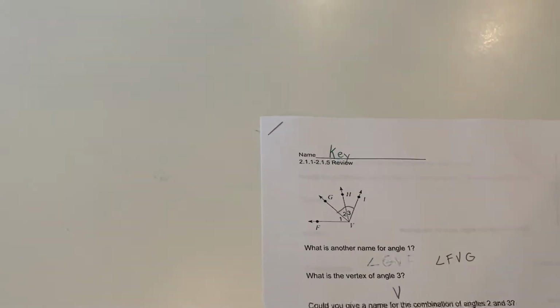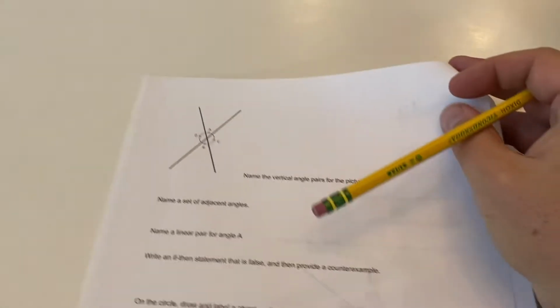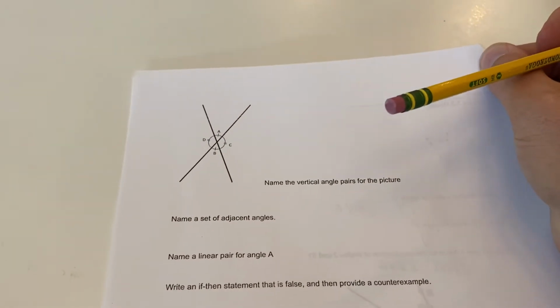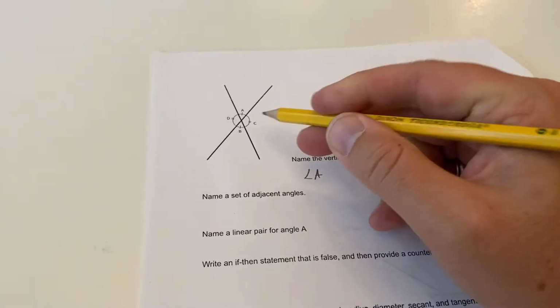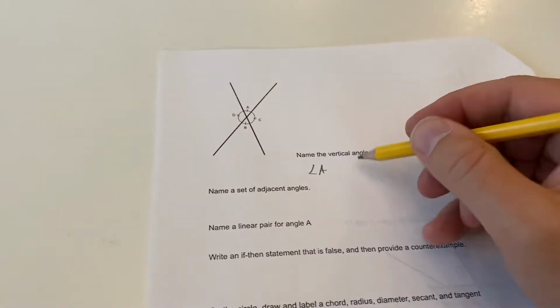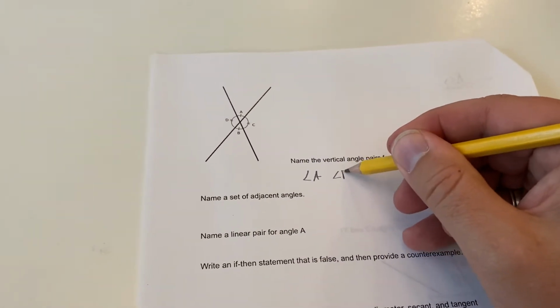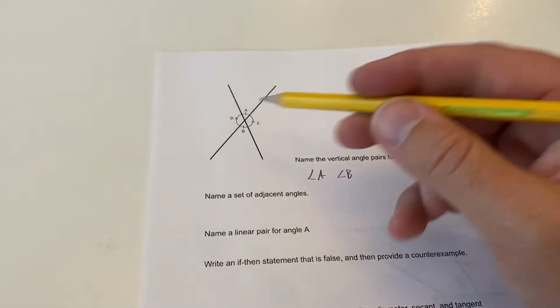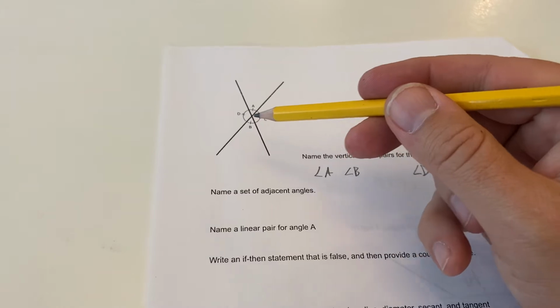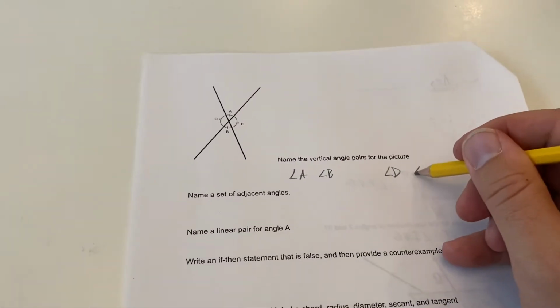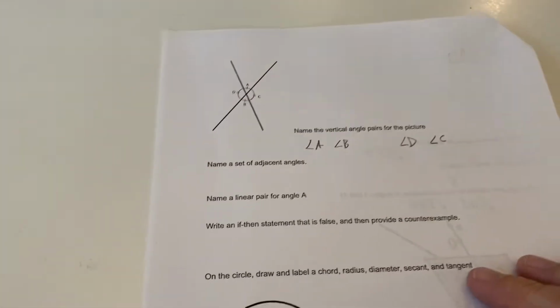As we go to the next page, name the vertical angle pairs for the pictures. So we have angle A, and then across from it is angle B. So those two would be vertical angles. We have angle D, and then across from that is angle C. So those two would be vertical angles.